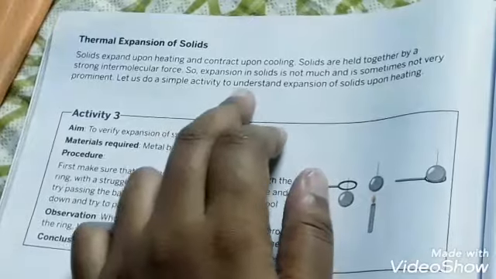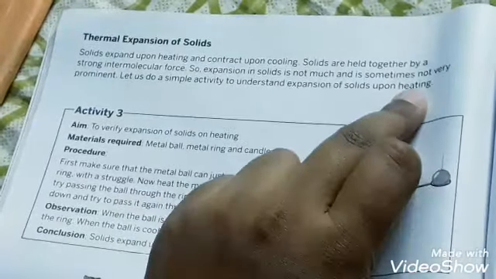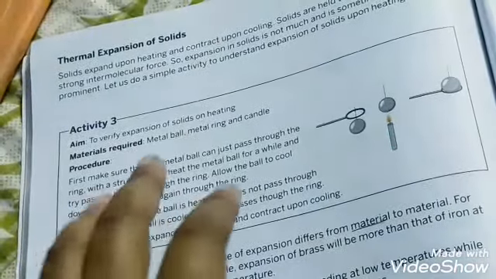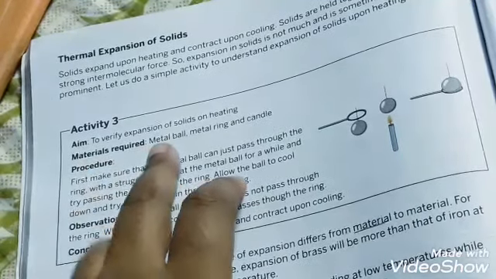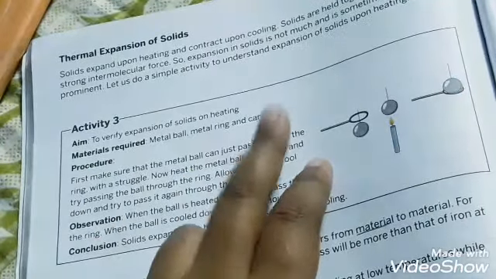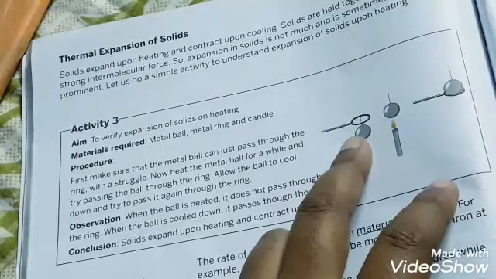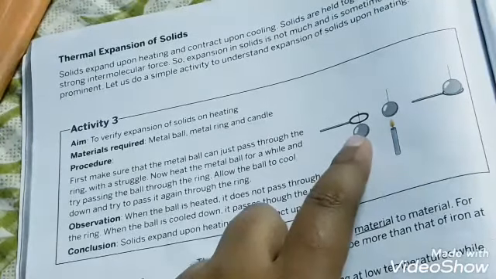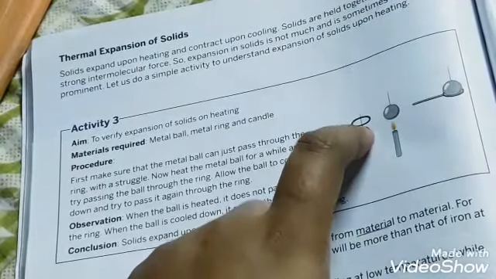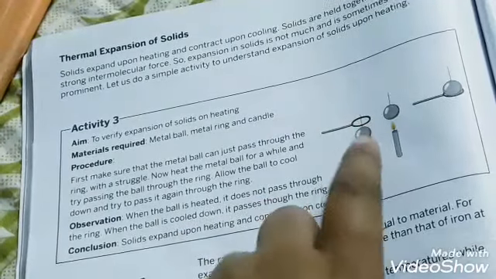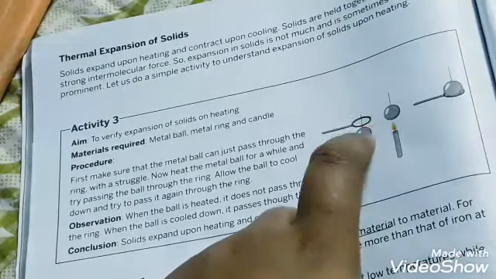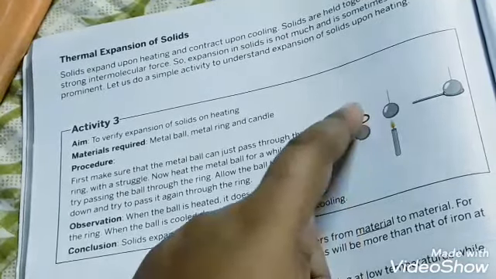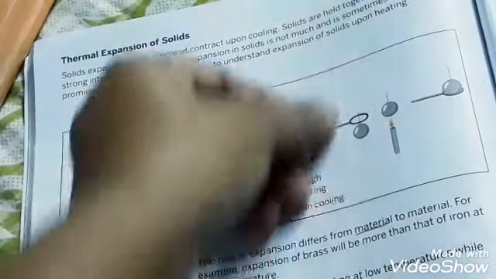So let us do a simple activity to understand the expansion of solids upon heating. Our activity 3 is to verify the expansion of solids on heating. Materials required are a metal ball, a metal ring, and a candle. First, we will pass the metal ball through the ring, showing that the metal ball is able to pass through the ring because both the ring and the metal ball are of the same diameter. That's why it is able to pass through.